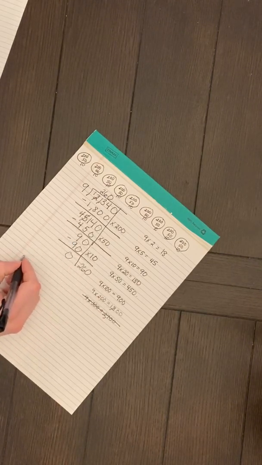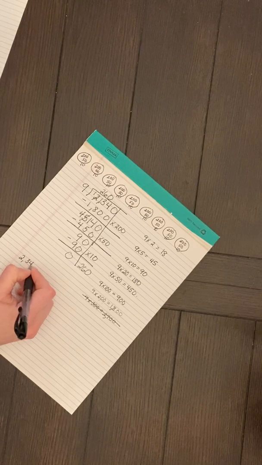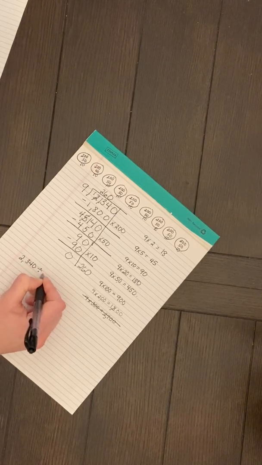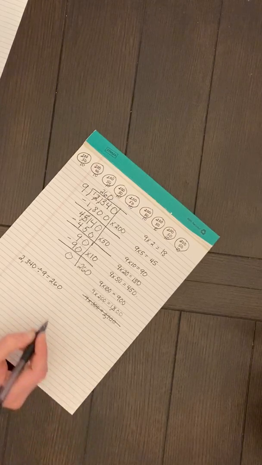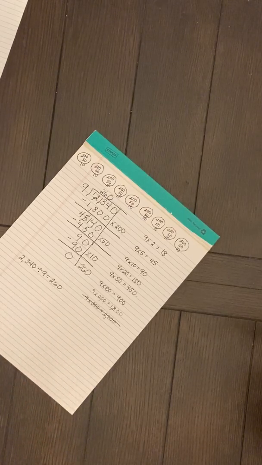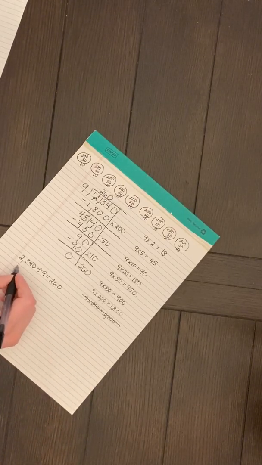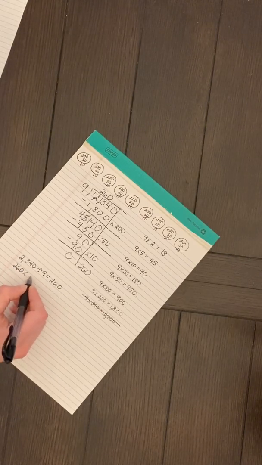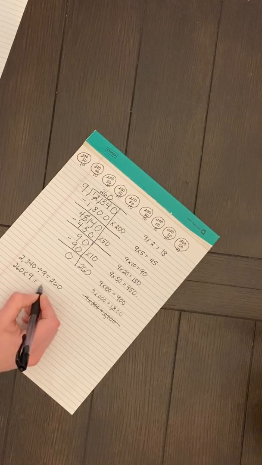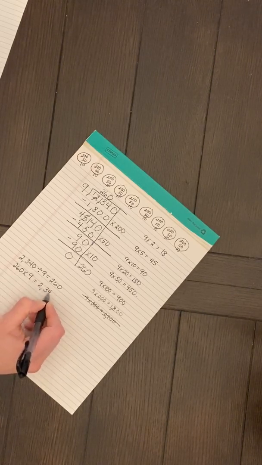So 2,340 divided by 9 equals 260. If you wanted to check your answer to see if you were correct, you could use the multiplication sentence. 260 times 9 should equal 2,340.